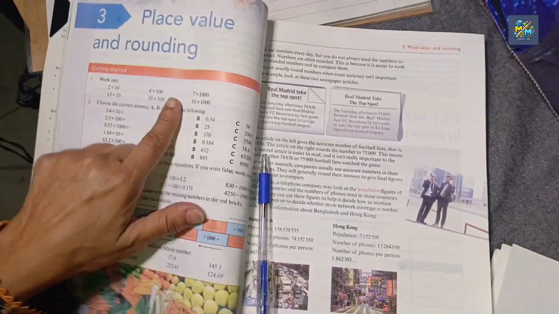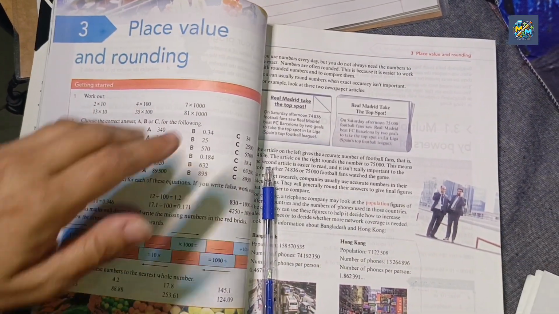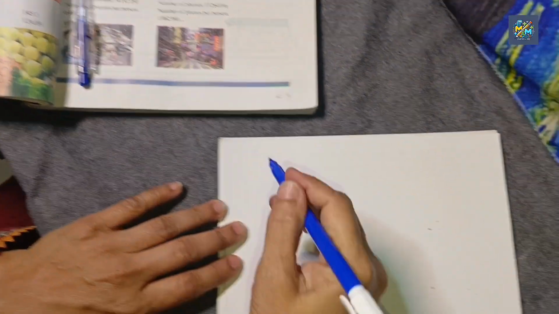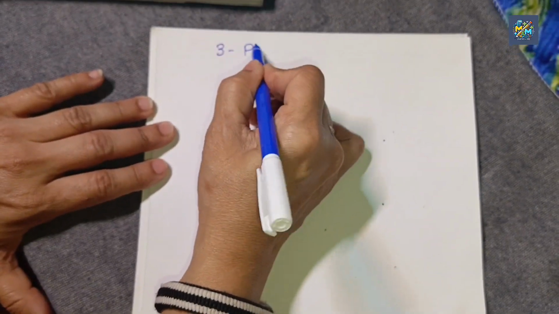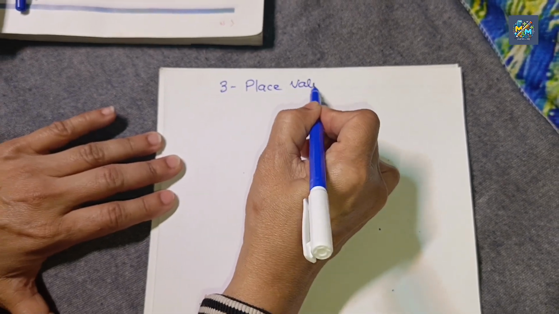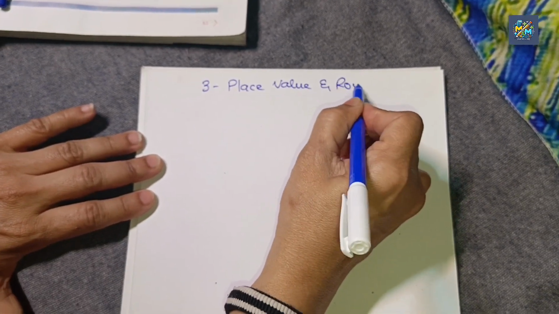So I'm here with more episodes, and from this time we are going to learn the topics from this book. So let's take a start, let's go. The book from which I'm going to do this topic is Cambridge Lower Secondary Mathematics Learner's Book 7, and the topic I have selected is place value and rounding. This is chapter number 3, place value and rounding.